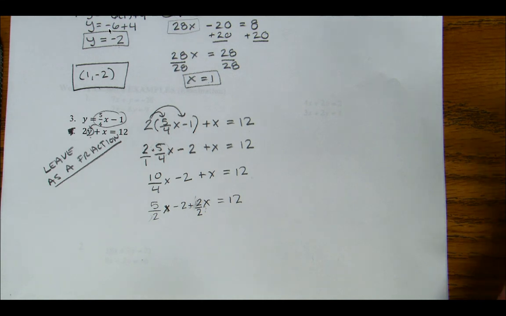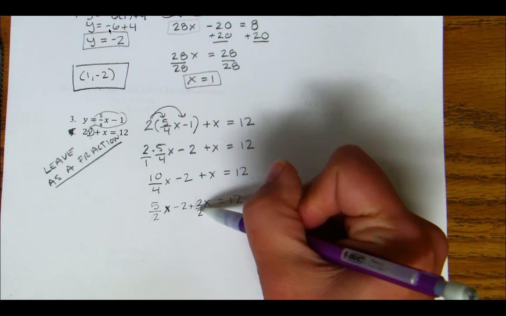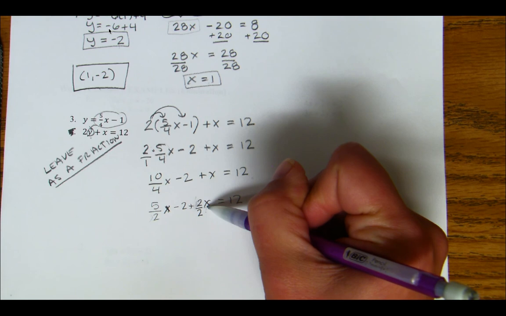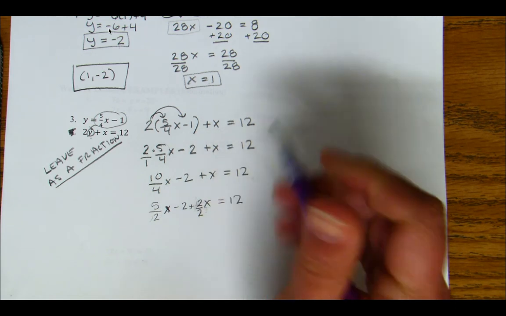That's totally fine. You don't need to write this step per se, but if you do need to write it, please do. It makes it a lot easier to make sure you don't make any mistakes. Remember, 2/2x is the same thing as a single 1x. So this just allows me to add my fractions together more easily.